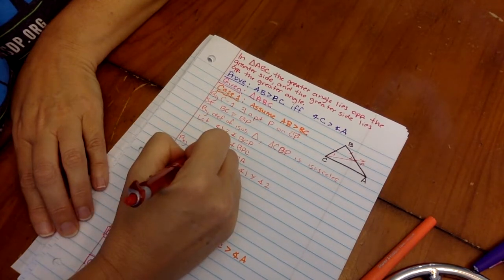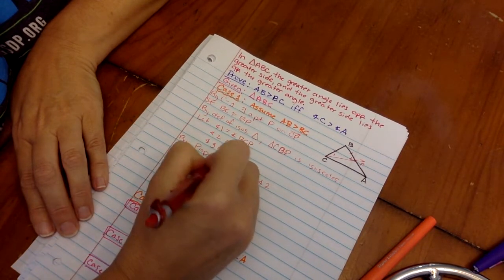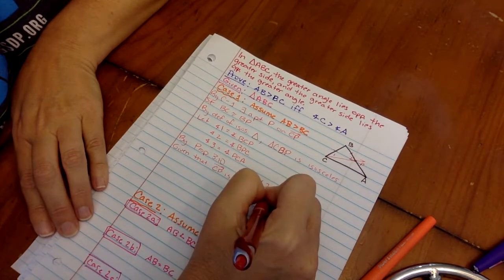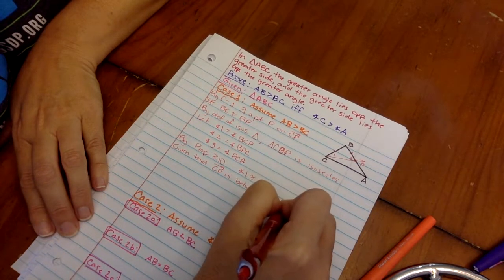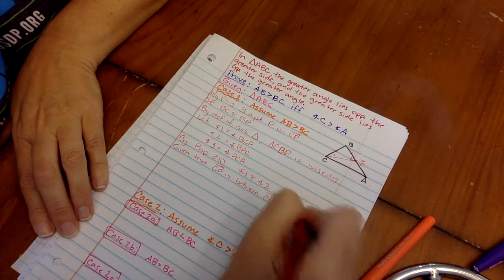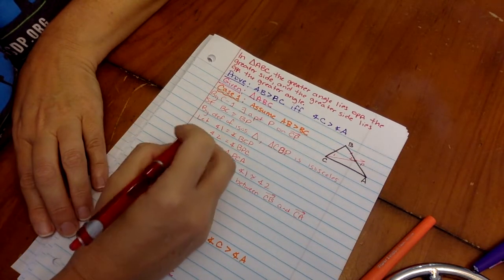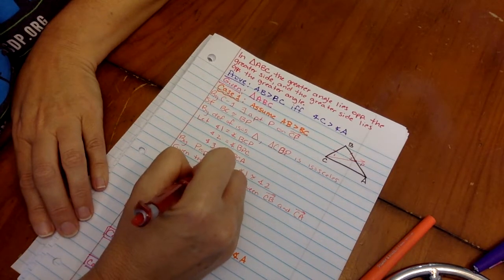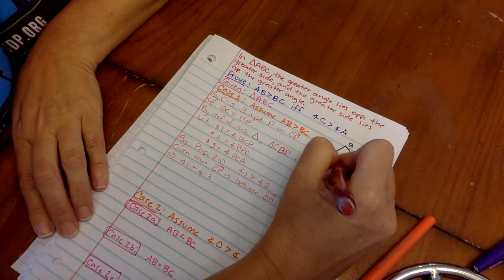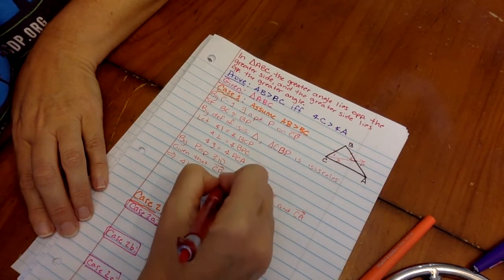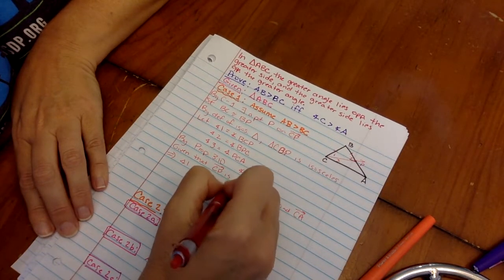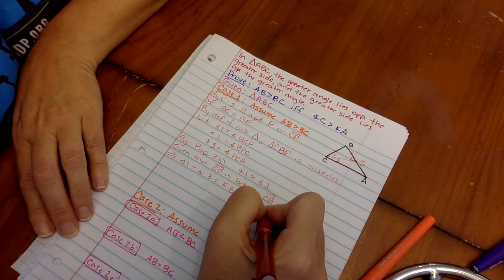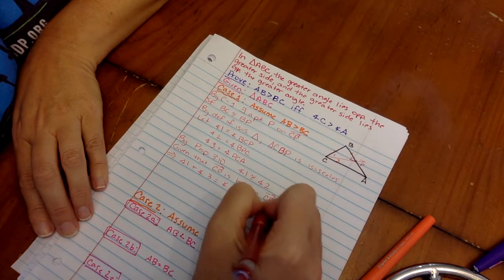And also, given that ray CP is between ray CB and ray CA, we can use angle addition and state that angle 1 plus angle 3, which I forgot to mark in my diagram, is equal to angle BCA. And again, that is by angle addition or Prop 3.19.